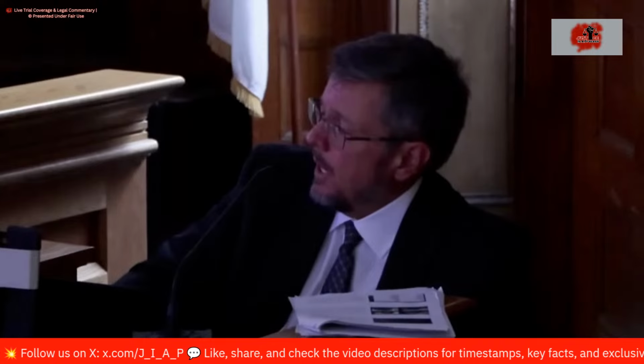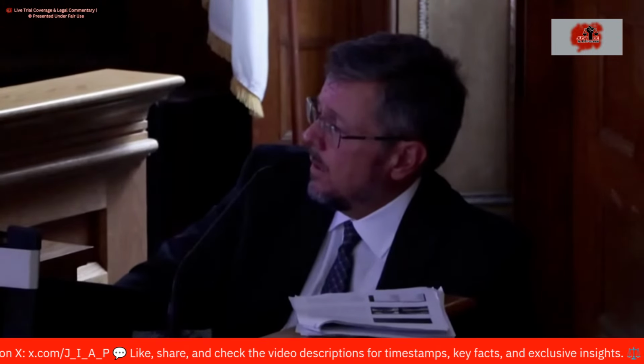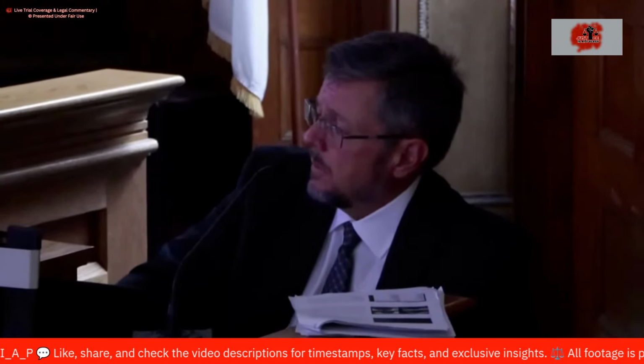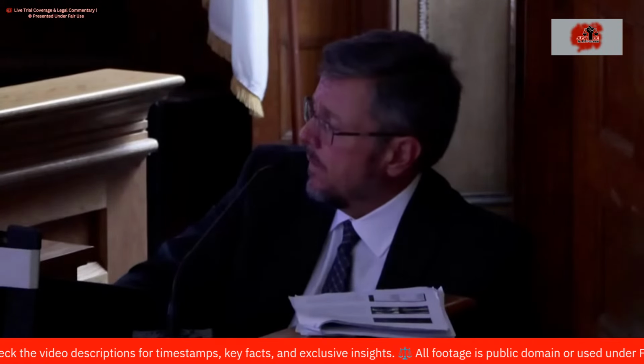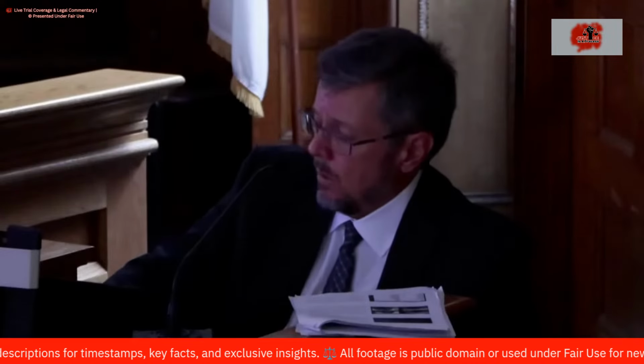So my knee is approximately right here. This is where the bumper is. So the side of Mr. O'Keefe's knee will be in this general area. Okay, thank you. You're welcome.